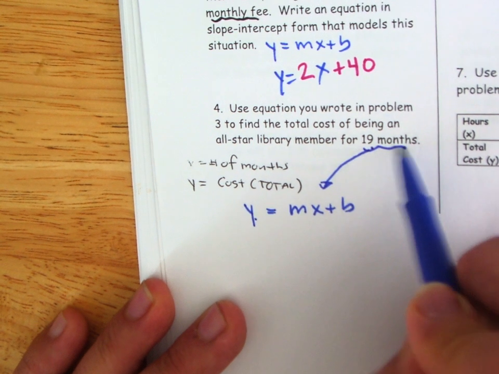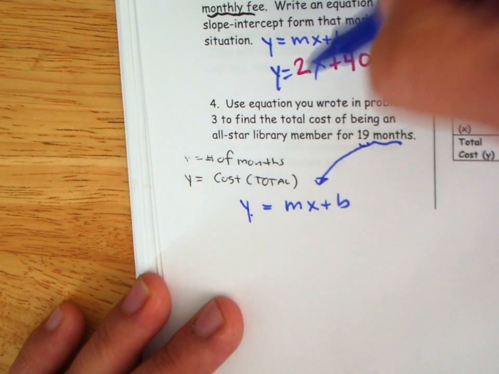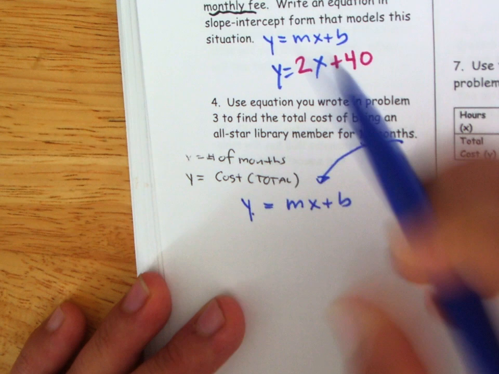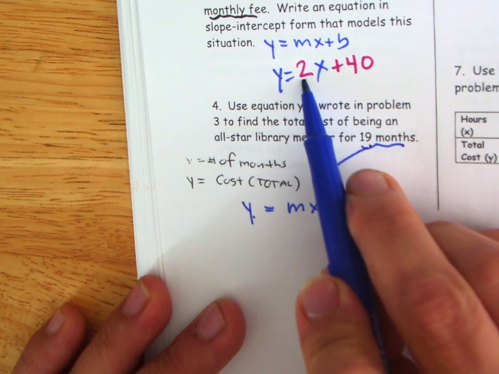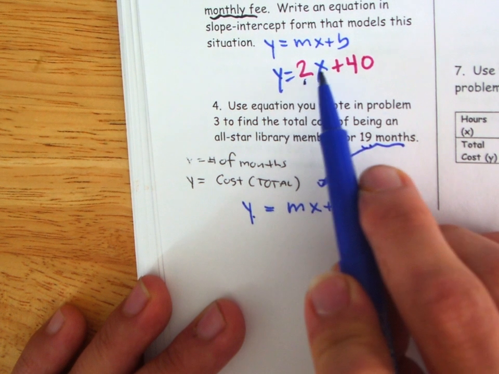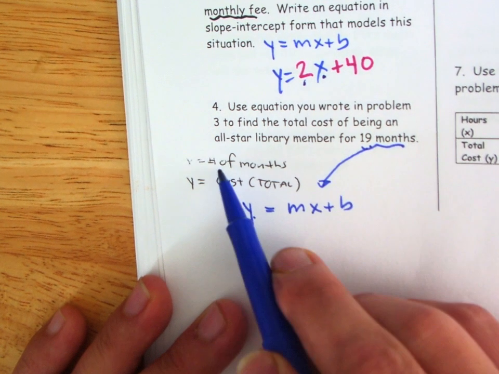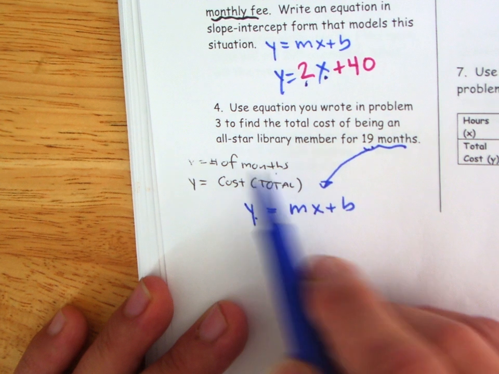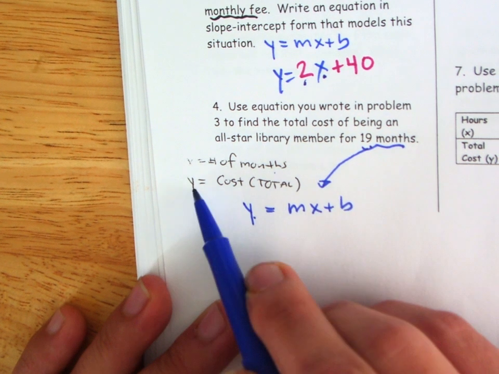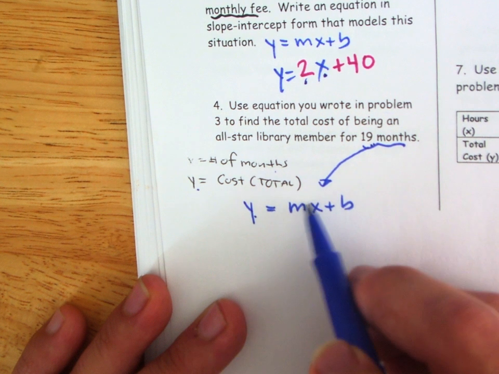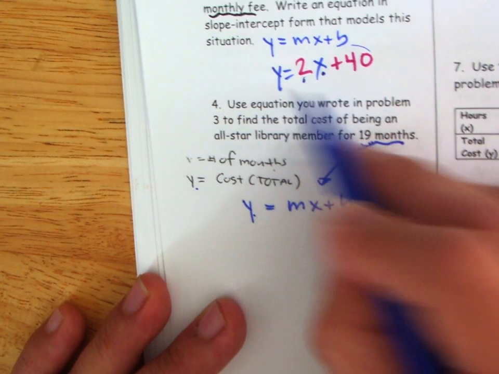If you read the equation, the $40 is your startup point, then $2 for each month. So x represents the number of months, and if you want to find out the cost, then that's y. So all we're going to do is replace the 19 into x using the same equation.